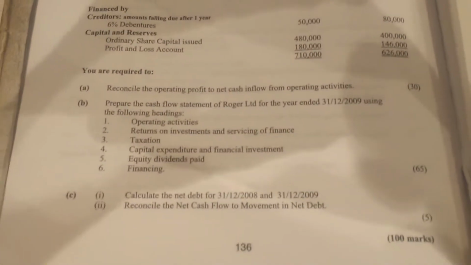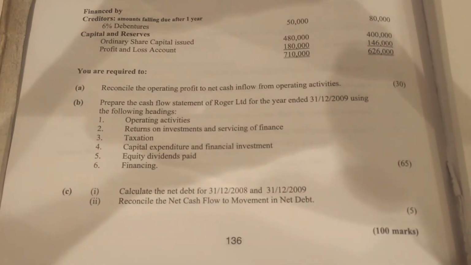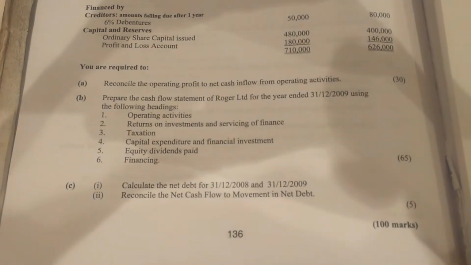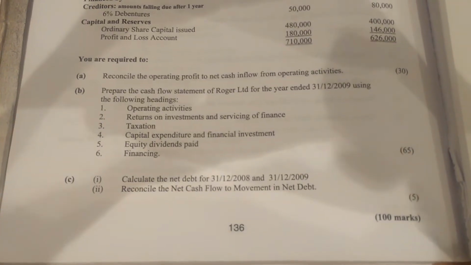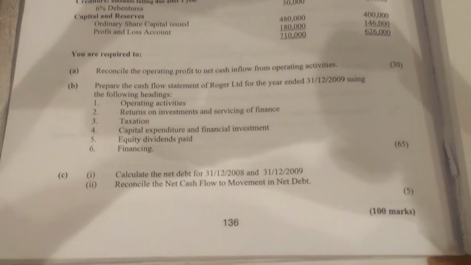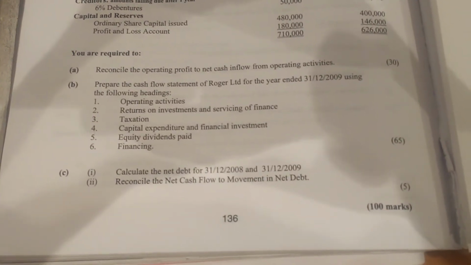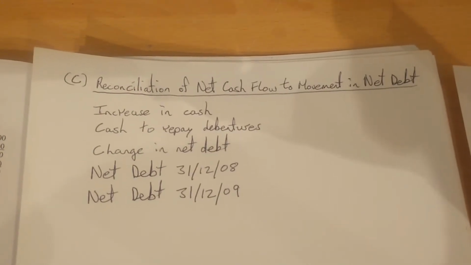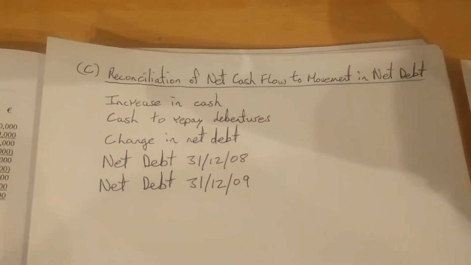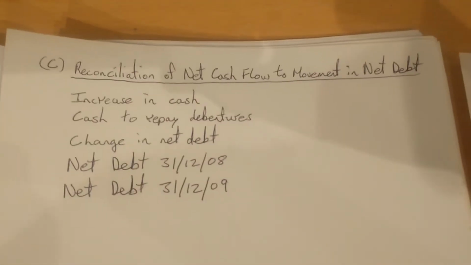Okay, so the first thing to note is this is the second reconciliation statement, and the reconciliation statement has a title, and the title can be gotten just by rewording the question here, where it says reconcile the net cash flow to movement in net debt. You just change that to reconciliation of net cash flow to movement in net debt. So again, just change the first two words and you have the title, and I've written that up here for a start. So no need to learn it off by heart. It should be in the question every time, just reword it slightly.